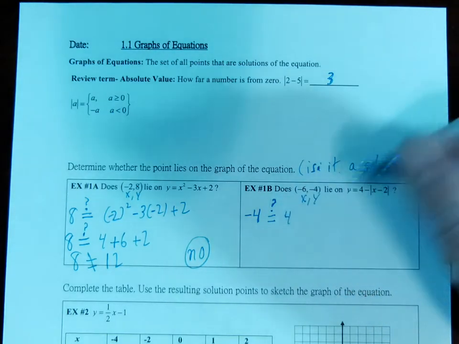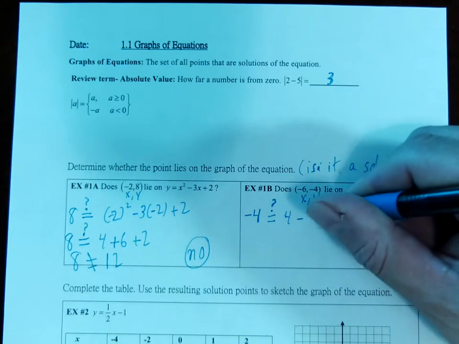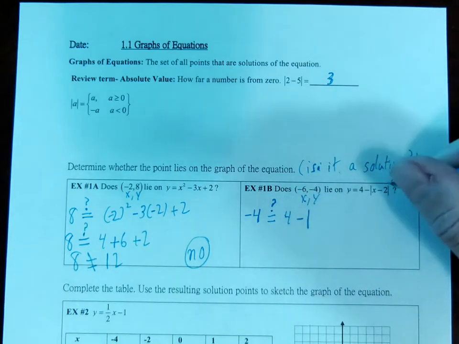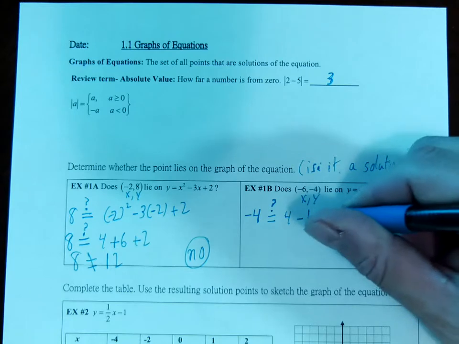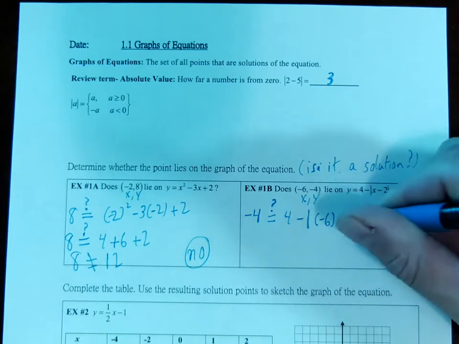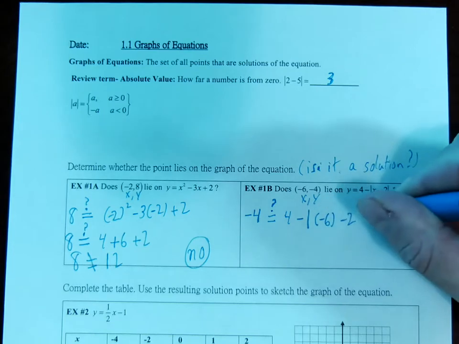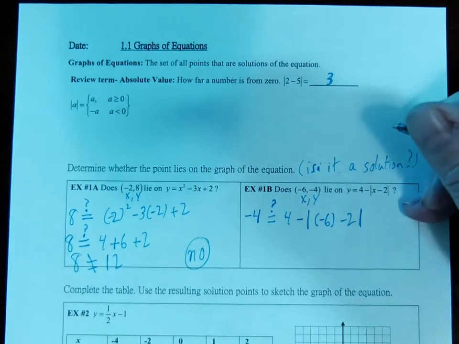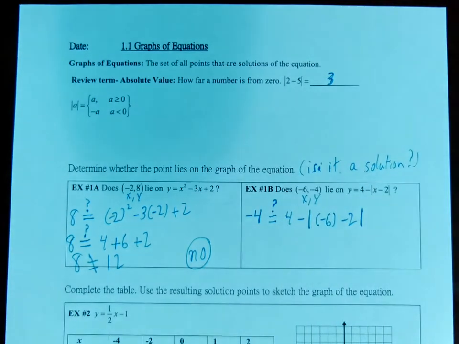Positive 4 minus the absolute value of negative 6 minus 2. So I'll put a parenthesis around the negative 6 here. And then I'm going to evaluate what operations to do first on the right side of that equation. So I'm looking at that right side of the equation, and I'm seeing an absolute value bar, I'm seeing a parenthesis with a negative 6 and then a minus 2 next to it. That's what I'm seeing here.